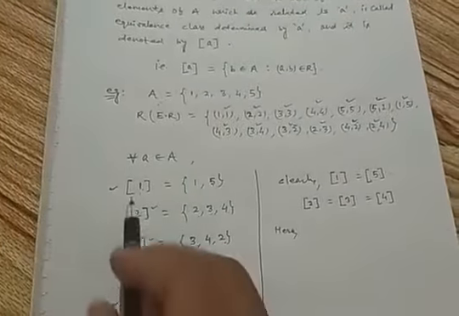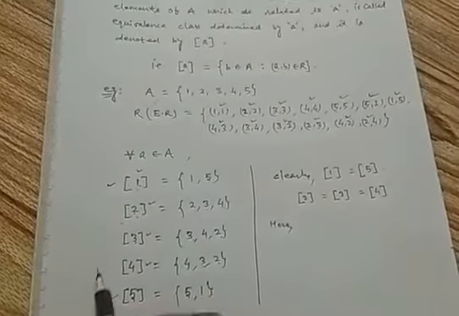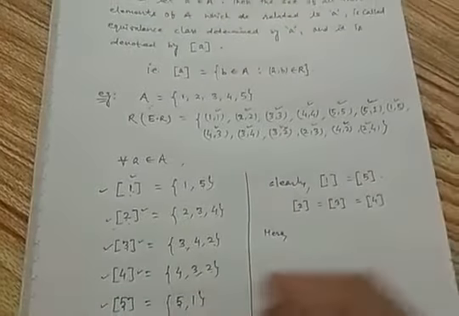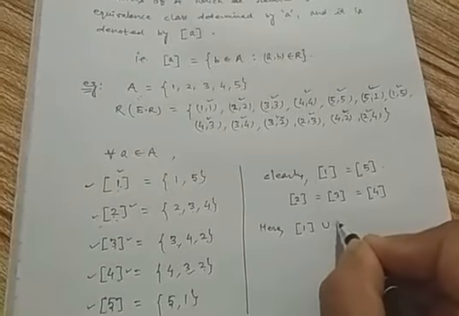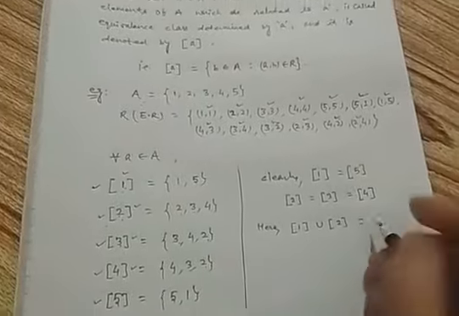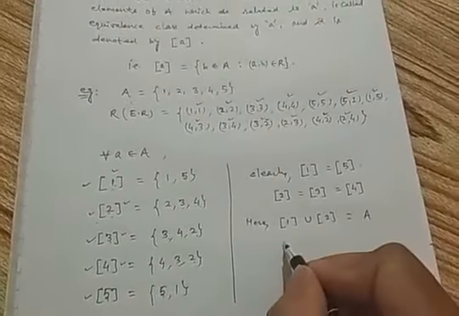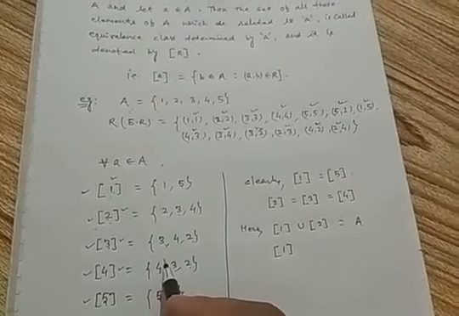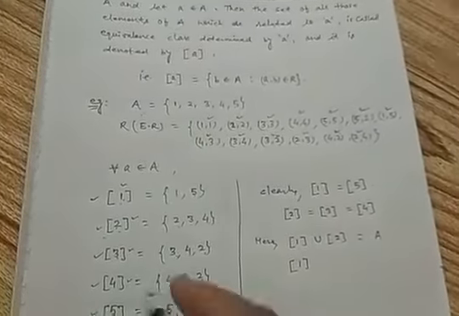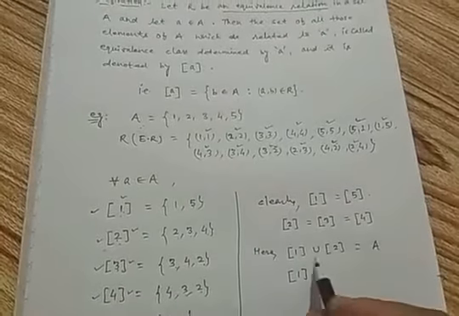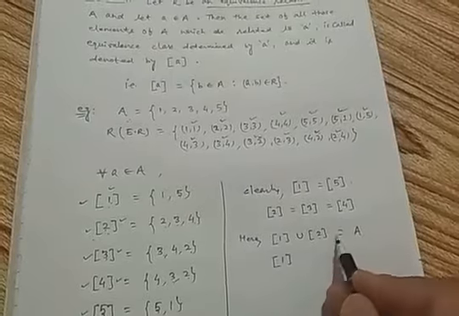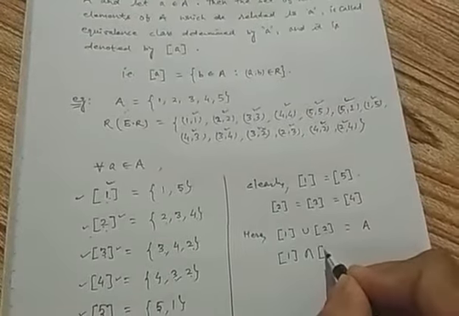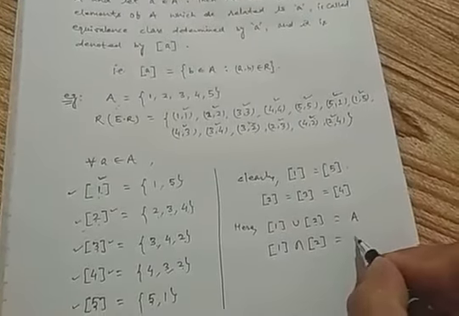Okay students, now clearly the union of the equivalence class of 1 and the equivalence class of 2, 3 or 4 is equal to A. So [1] union [2] is equal to A, and the intersection of [1] and [2] is empty.